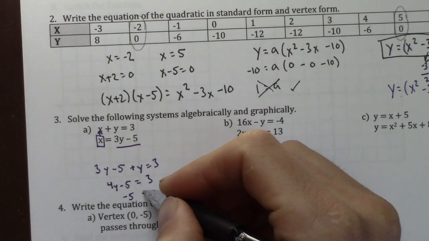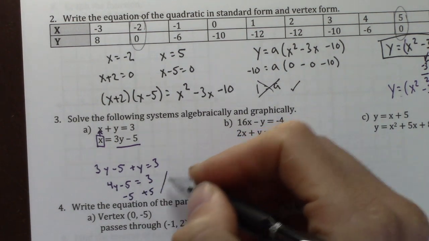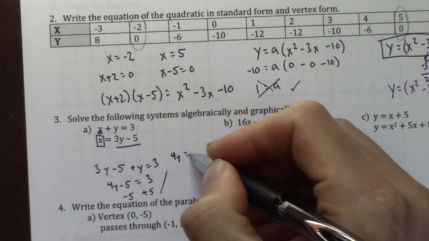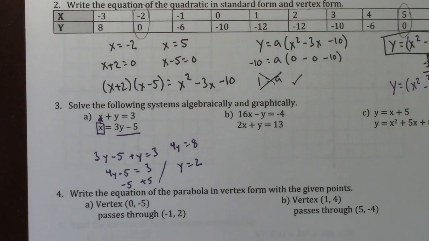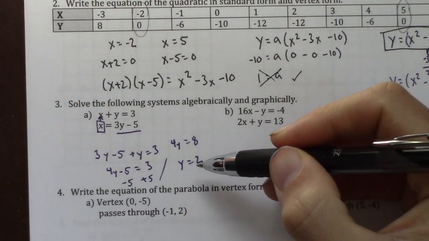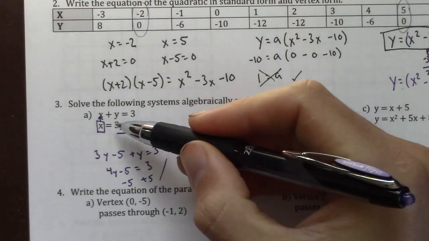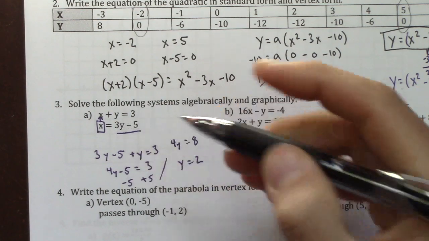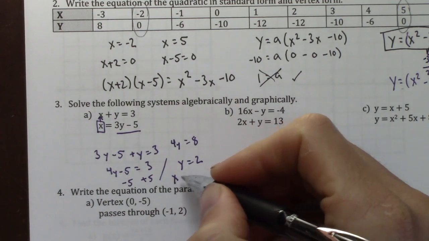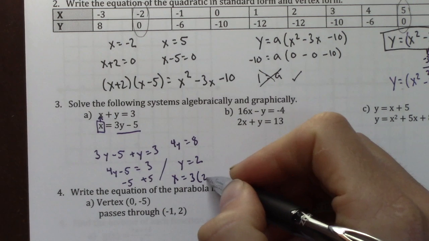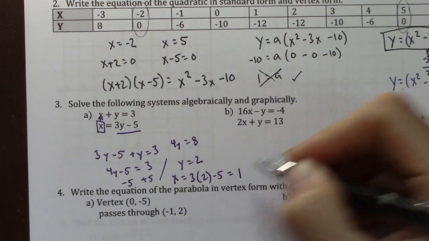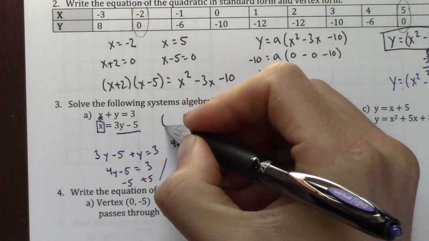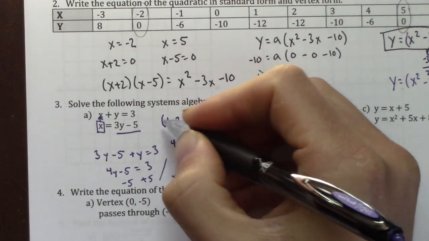Add 5 to the other side. I'm running out of room. You get 4y is equal to 8, which means y is equal to 2 when you divide by 4. Now that I know what y is, I'm going to take that 2 and plug it back into this equation in order to find that x is equal to 3 times 2 minus 5, or 6 minus 5, which is 1. Which means I get the ordered pair 1, 2.